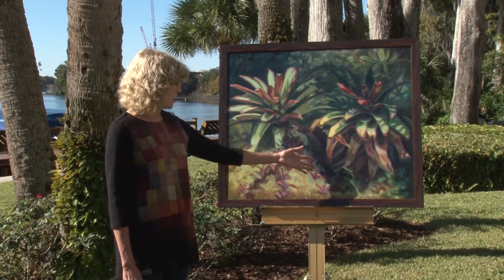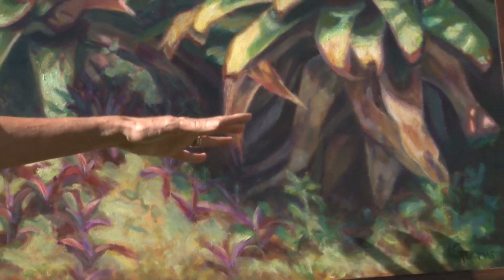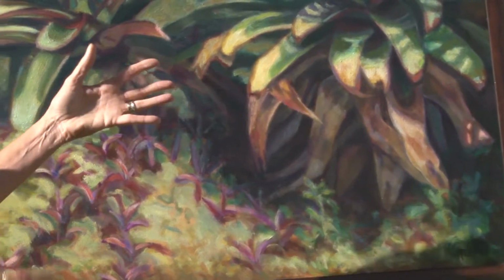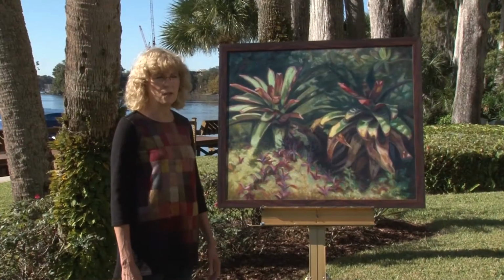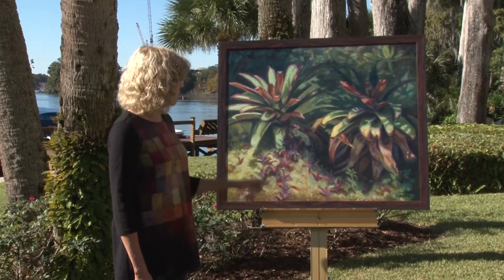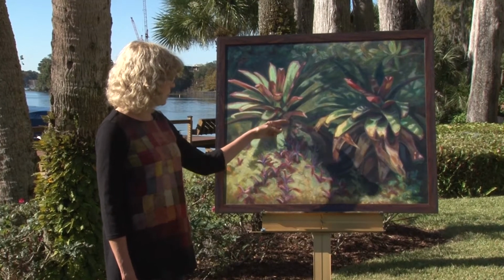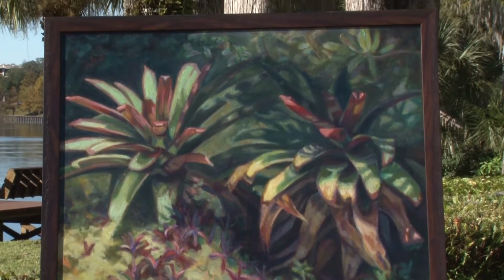You can see in the shadows that there's a very dark value that takes your eye back, but there are intermediate values going back, so it looks natural and looks like what you would see in nature. And then I really like these pinks as contrasted with the complementary green colors. And I really enjoyed doing this painting.